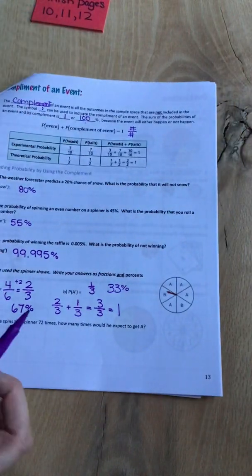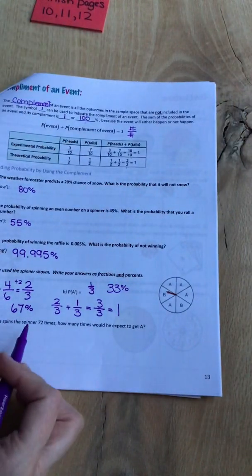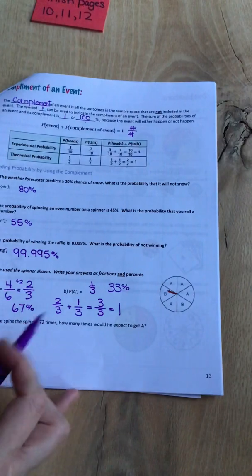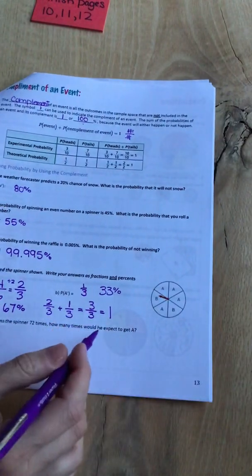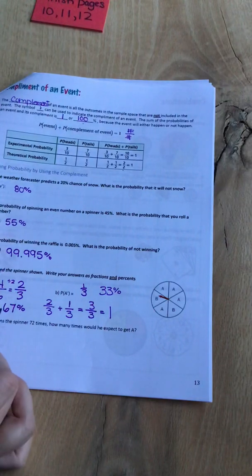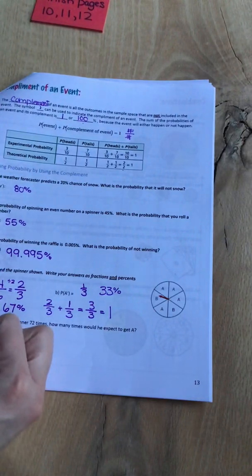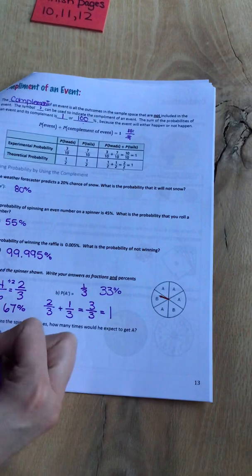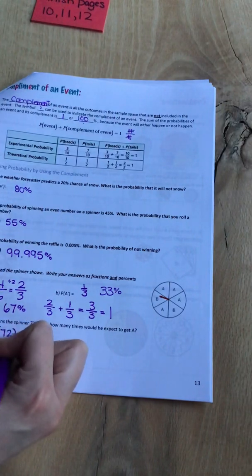All right. What if Yvette spins the spinner 72 times? How many times would he expect to get an A? Okay, well, remember, that's 67% of 72 times.